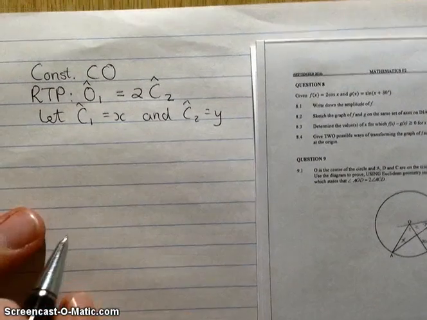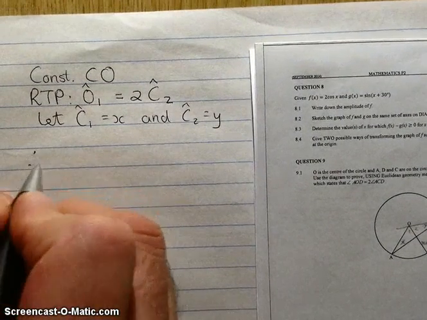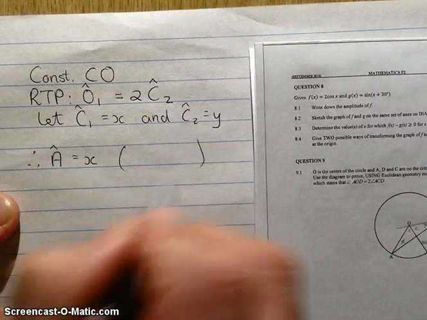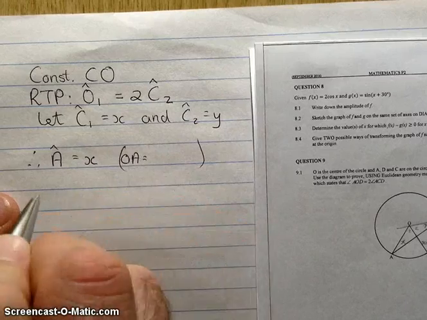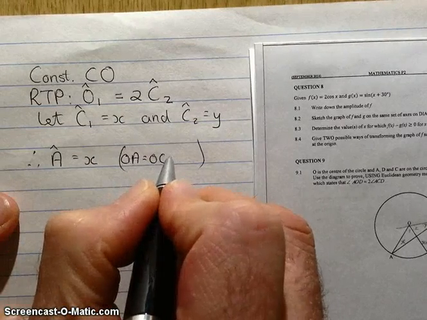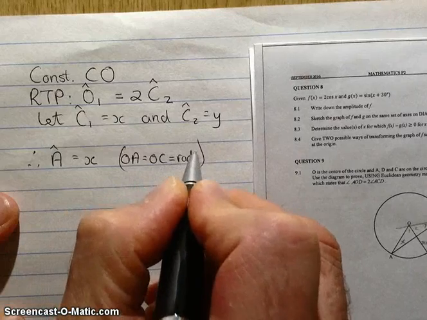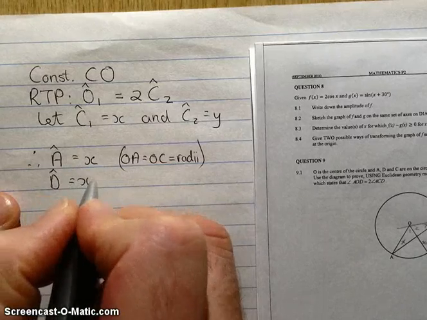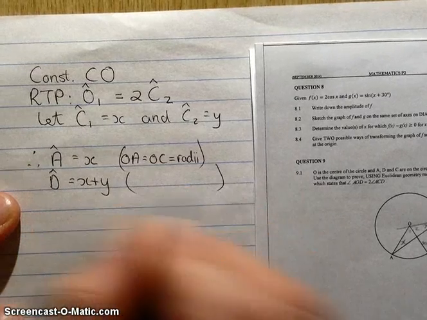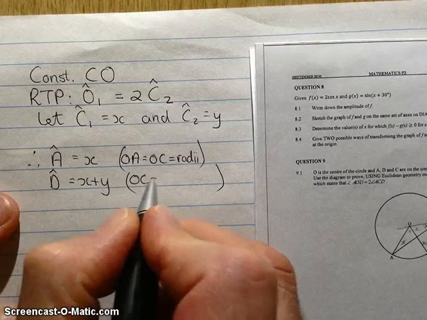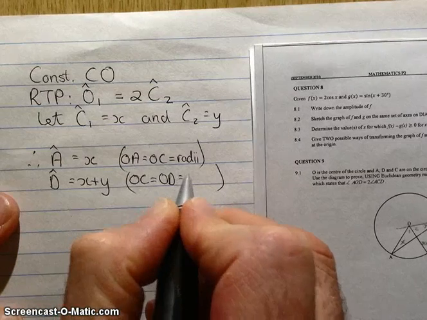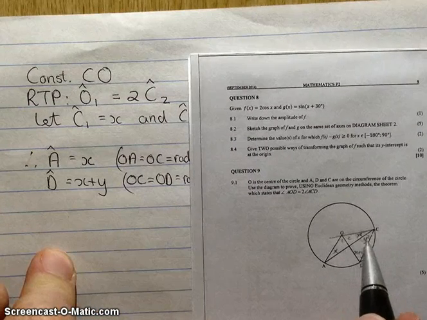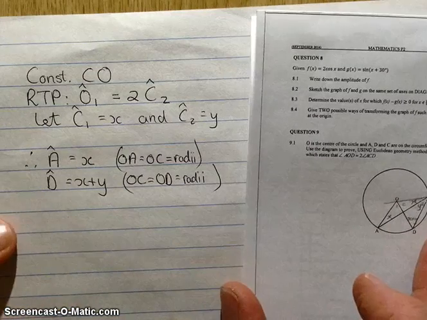If I do that, I say that therefore angle A is also X, and the reason for that is I have OA equal to OC, and they are radii. Then I also have that angle D is equal to X plus Y, and very similar reason, I have OC equal to OD equal to radii, and I have indicated that I have X and Y next to each other, so this angle must also be X plus Y.